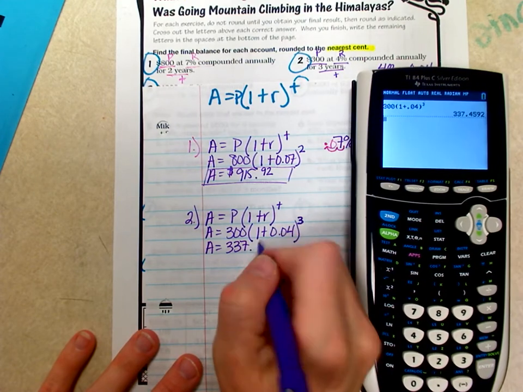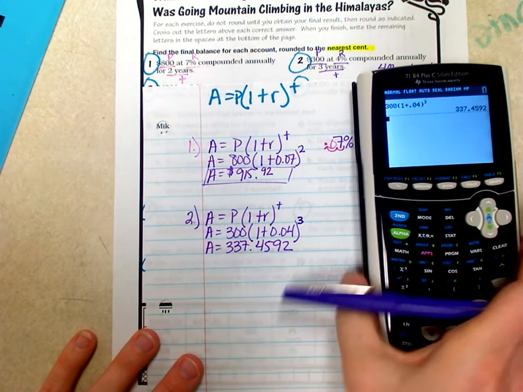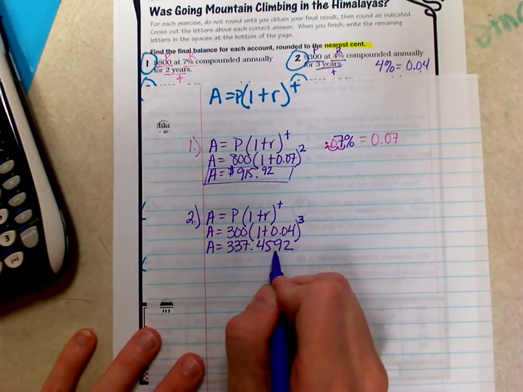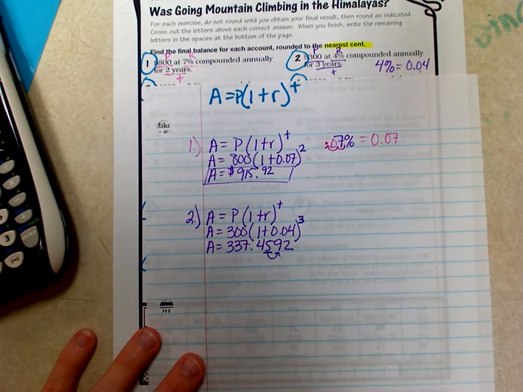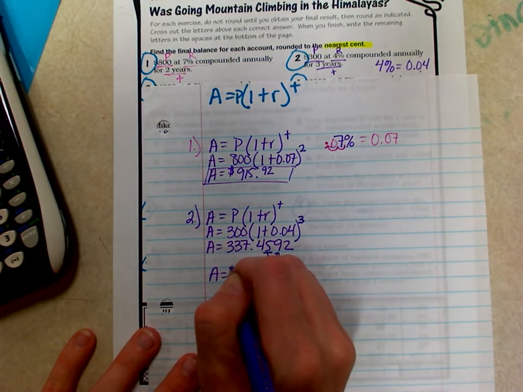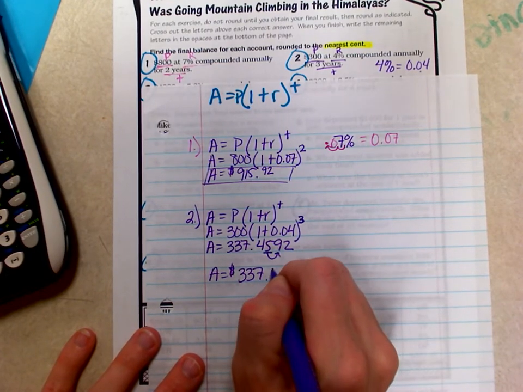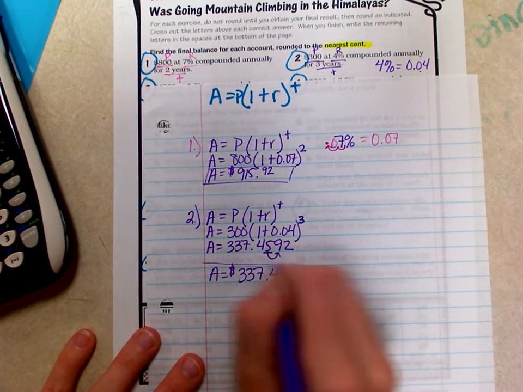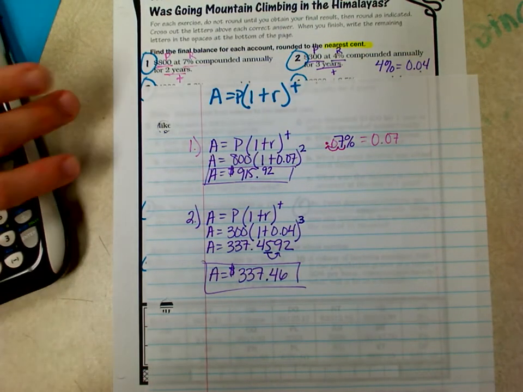$337. Let's put all these places behind the decimal real quick. If we're going to round to the nearest cent, this is our cent, and because that's a 9, we're going to go ahead and bump it up. So our total is going to be $337.46. So don't forget to round to the nearest cent.